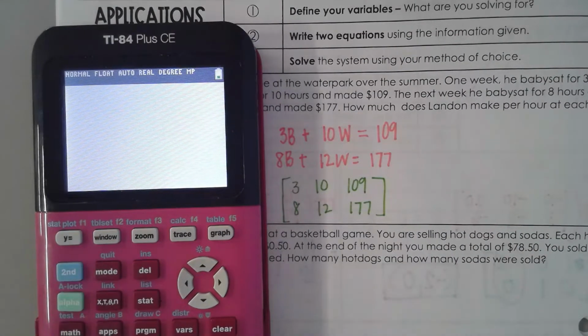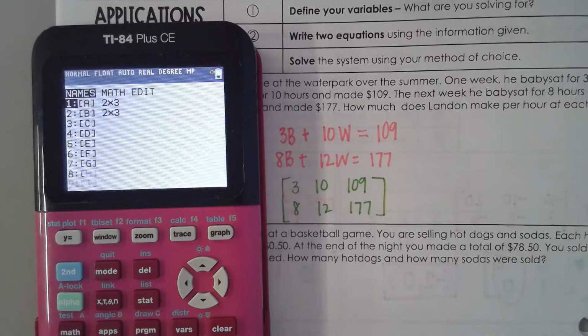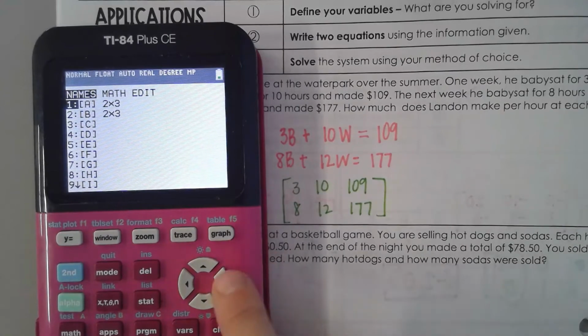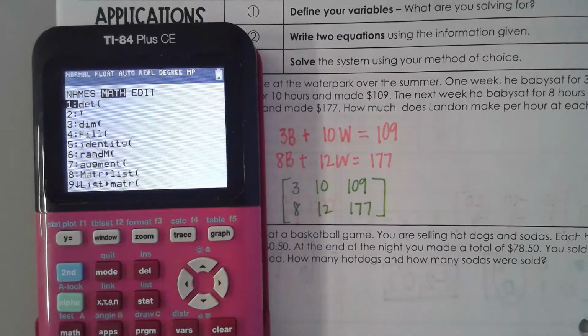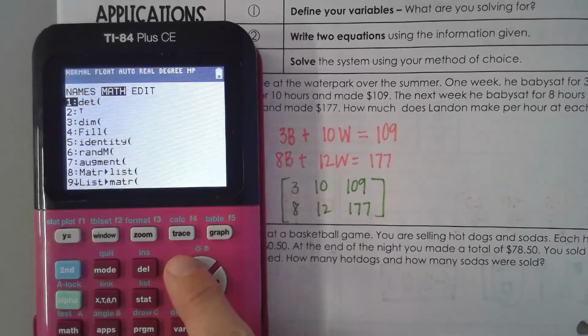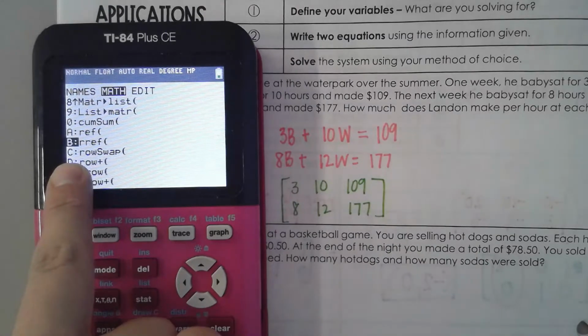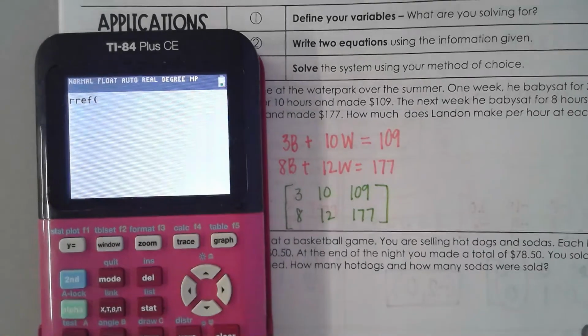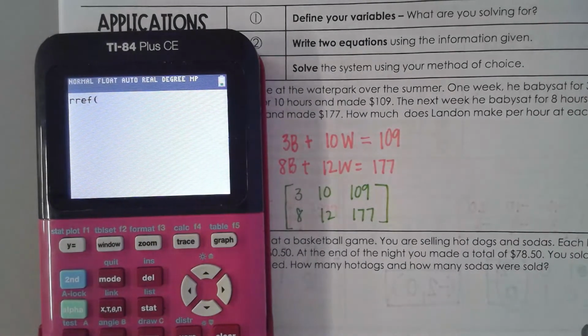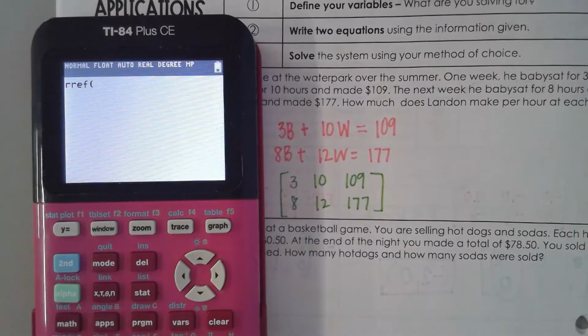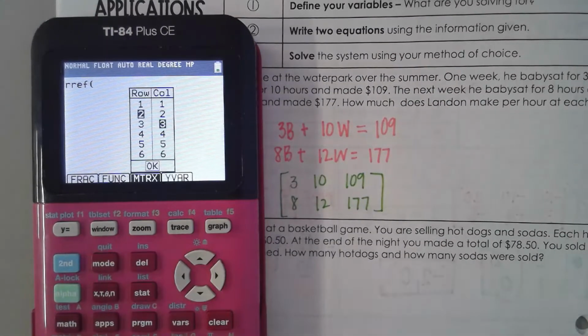And then you go down to the button that has an X with the -1 exponent. You scroll over to math. And then you scroll either up or down to this B with the RREF. Hit enter. And then you type in your matrix, alpha zoom.